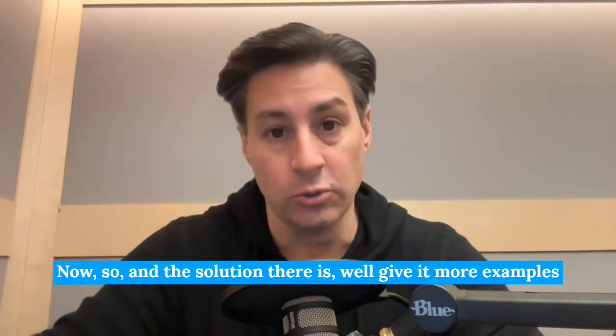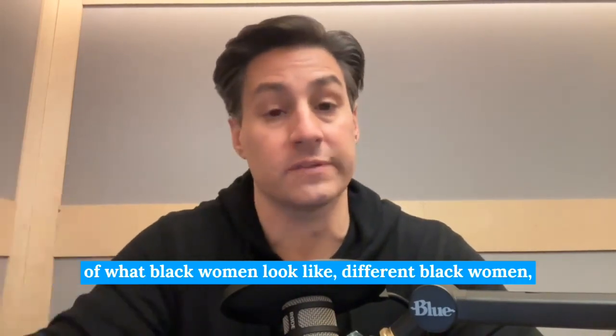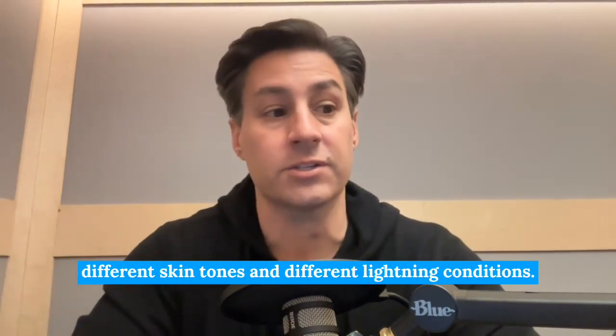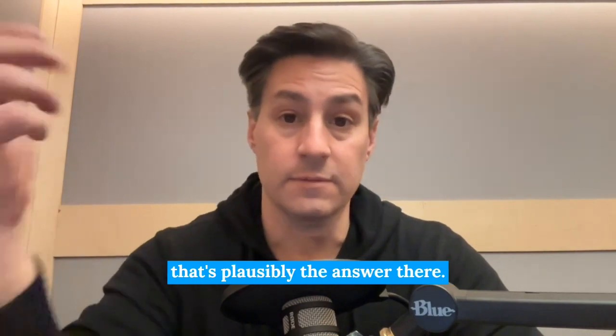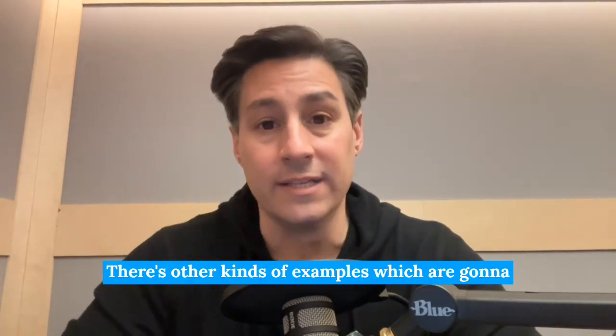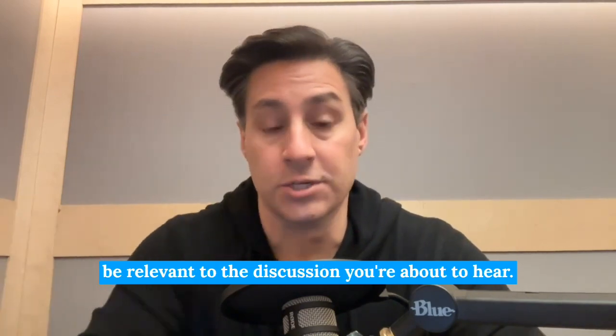Now, the solution there is, well, give it more examples of what Black women look like, different Black women, different skin tones, and different lighting conditions. So that's the answer there, or at least that's plausibly the answer there. That's how you mitigate the bias of the model. There's other kinds of examples, which are going to be relevant to the discussion you're about to hear.